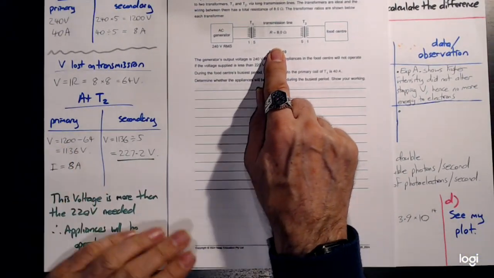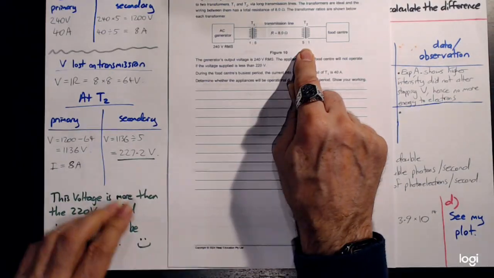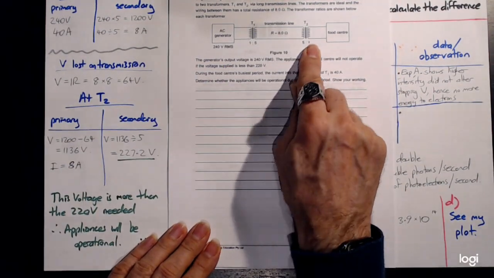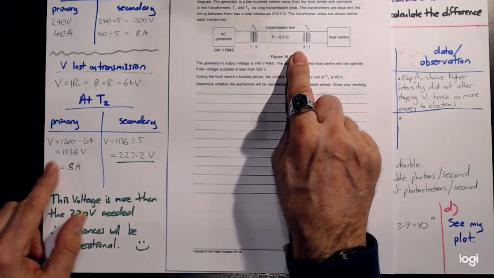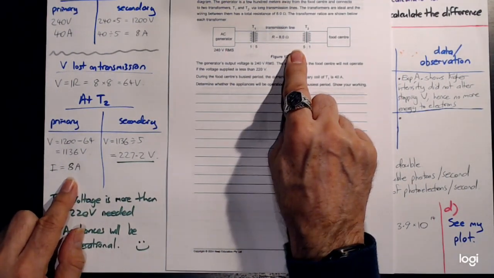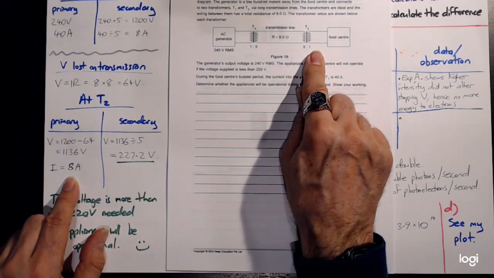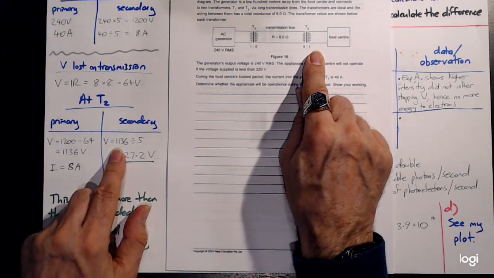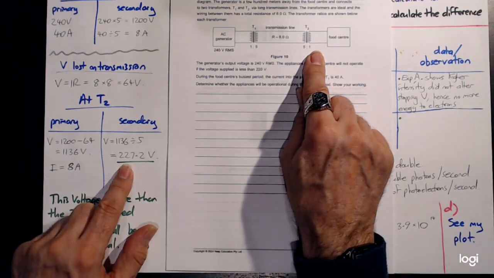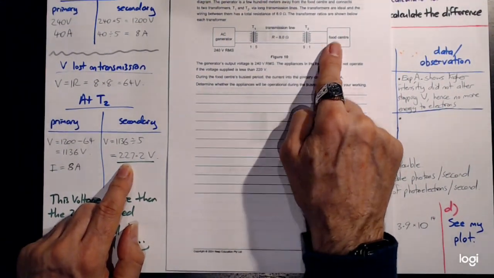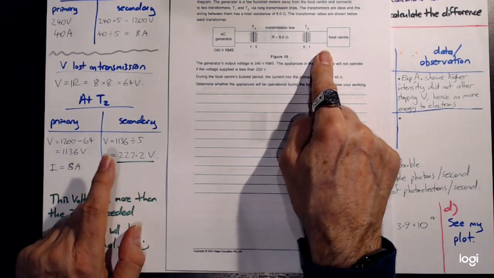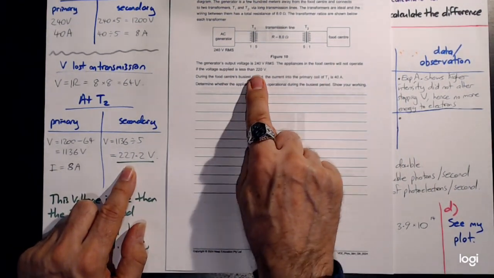Down here at T2, over there, and again, the person marking it knows you're talking about over here now. The voltage at the primary side is 1136 and the current is 8. And on the secondary side, the voltage goes down by a factor of 5, so it's 1136 divided by 5, which is 227.2 volts. And this is what you were trying to find out. How many volts do you get over here? It was 227. It needed to be at least 220.